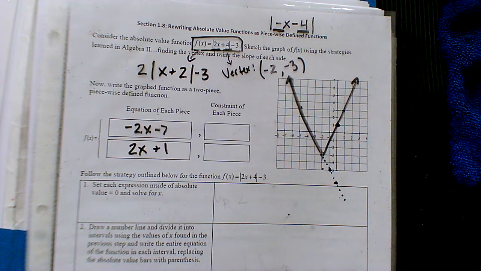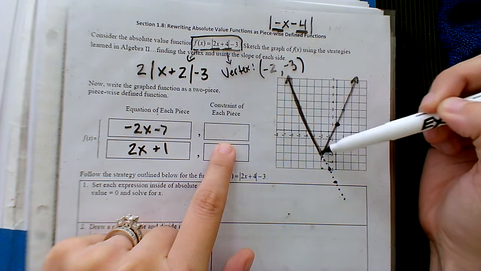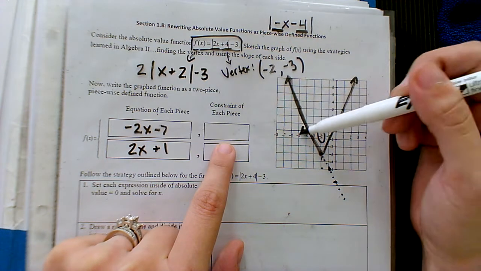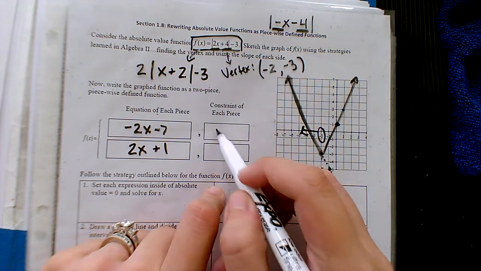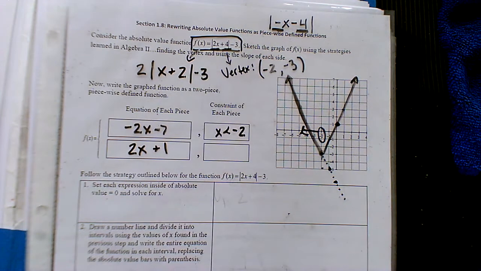Okay, so there's our piecewise function. But we still have to do the domain section. Okay, so piecewise functions have the equations and the domain. So we got to do both. So the first line, notice how it stops at the x value of -2, and it's everything to the left of that spot. So we'll say x is less than -2.